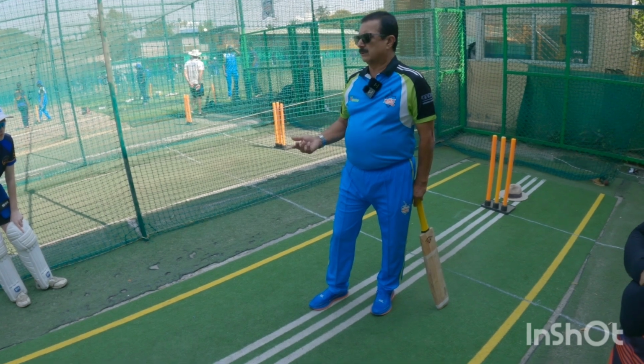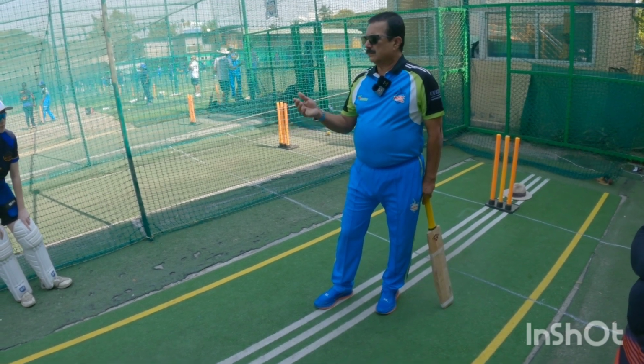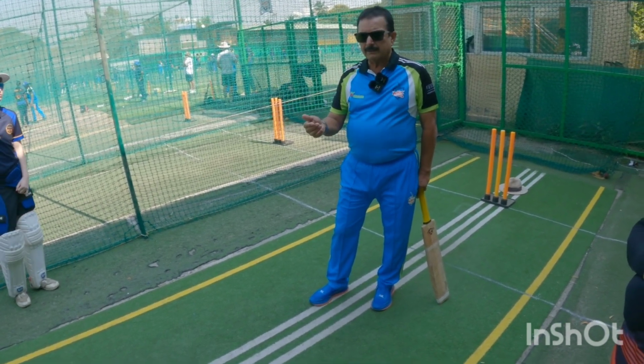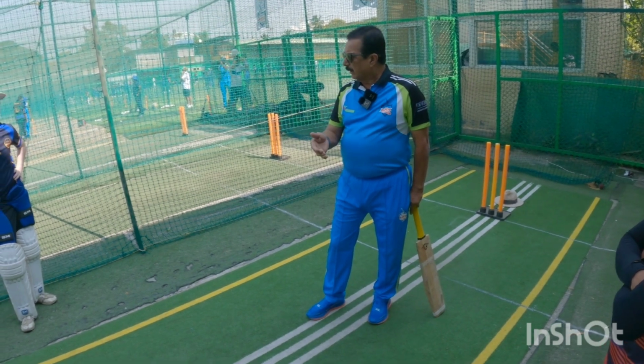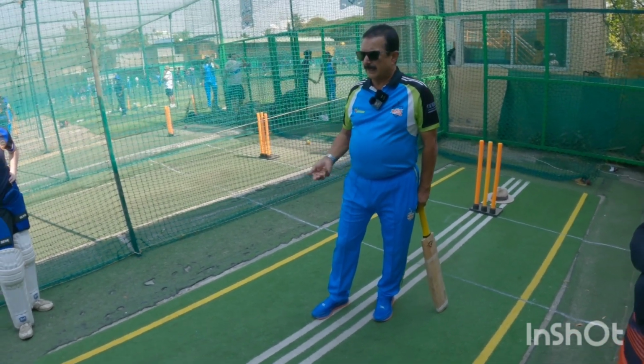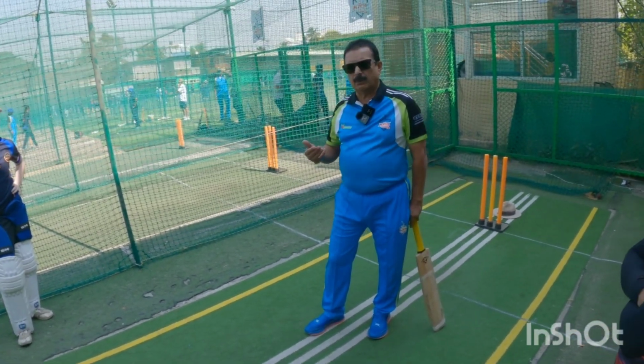Over pitches, you don't need to sweep. If you try to sweep a ball pitching up, you could play over the ball and then get trapped leg before, or sometimes even get bowled.